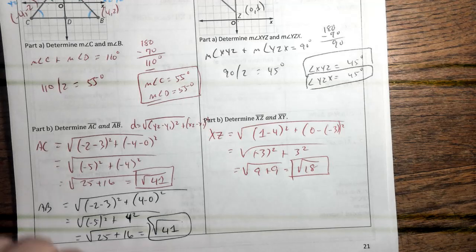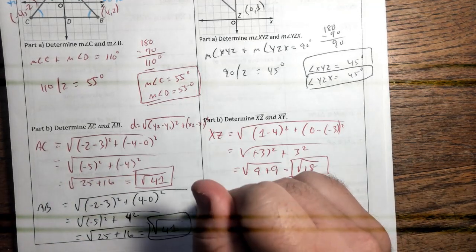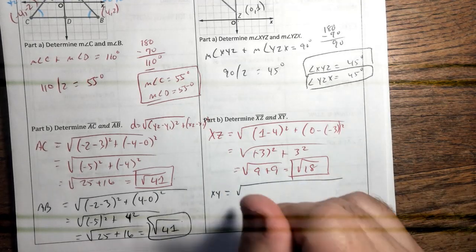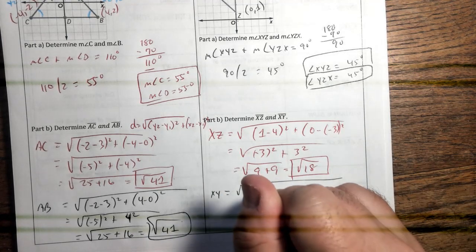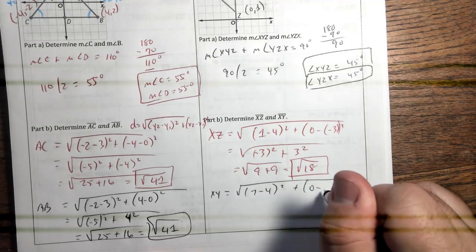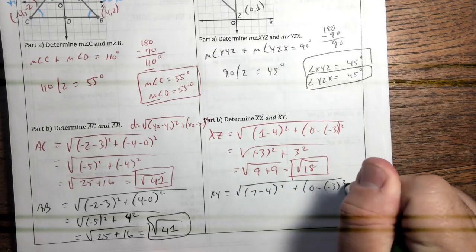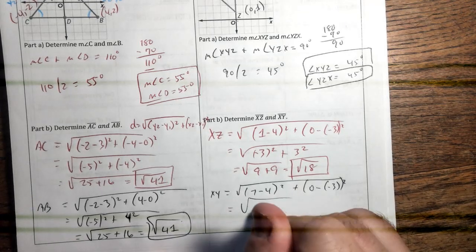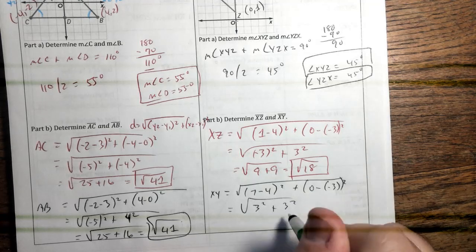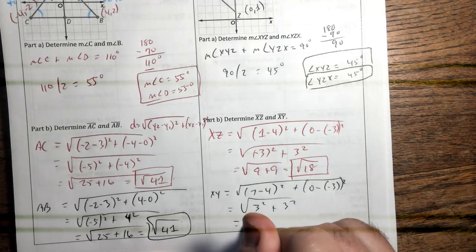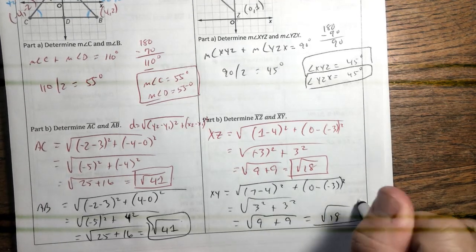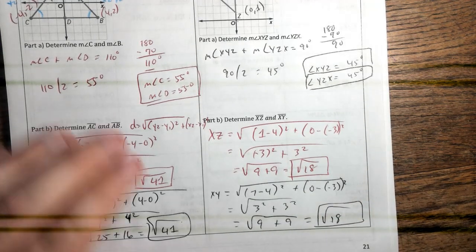Now we're going to do XY. Let's see if they're equal, and then we'll know that they're isosceles. So 7 minus 4 squared plus 0 minus -3 squared. 7 minus 4, that's 3 squared. 0 minus -3, that's 3 squared. 3 squared is 9. 3 squared is 9. 9 plus 9 is 18. And square root of 18 and square root of 18 are equal.